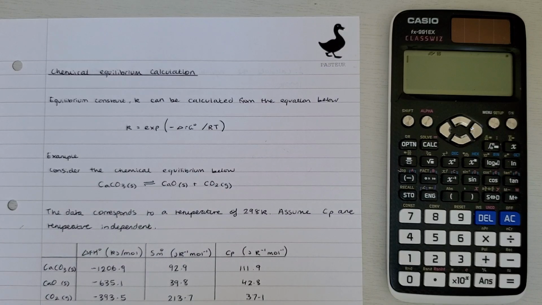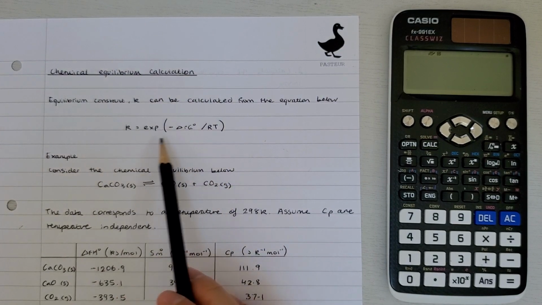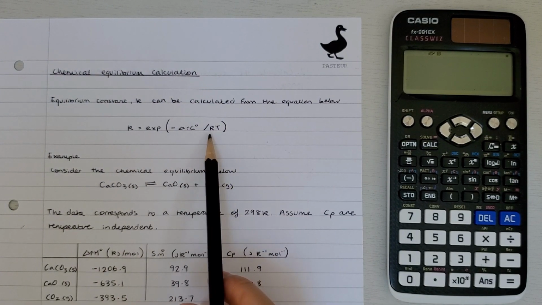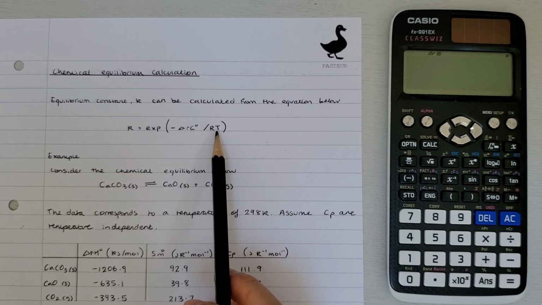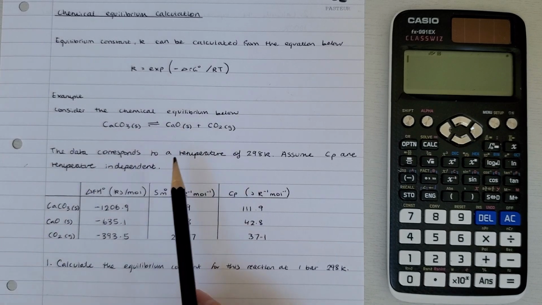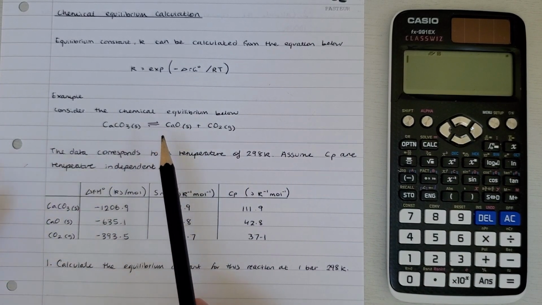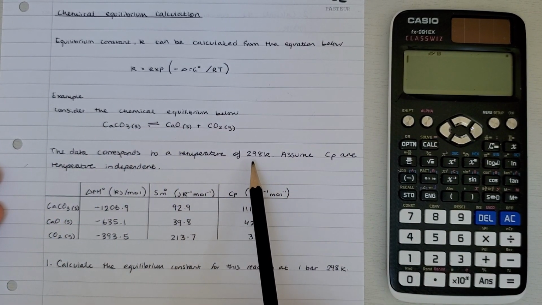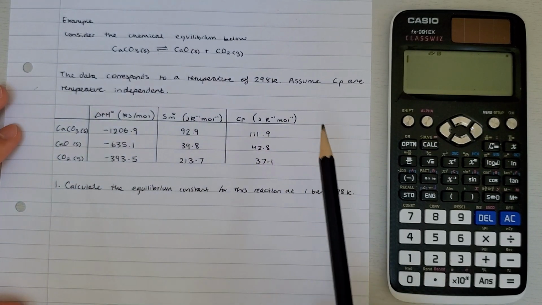In this video we're going to go over how to calculate the equilibrium constant. It can be calculated from this equation, which involves Gibbs energy, the gas constant and temperature. exp is e to the power. We have an example here with a reversible reaction. We're given some data at 298 Kelvin or 25 degrees Celsius.